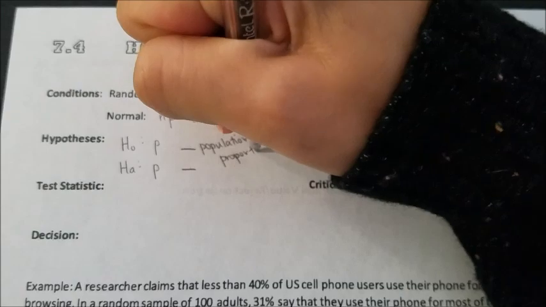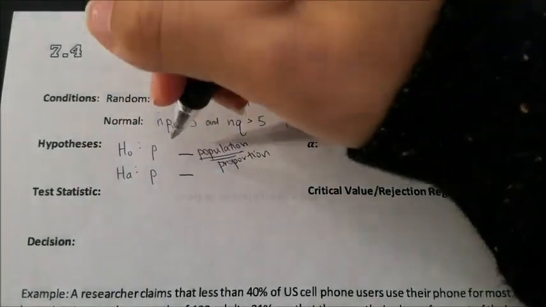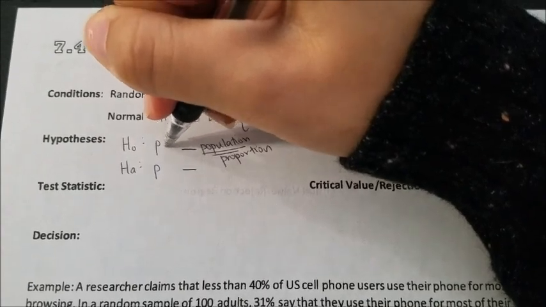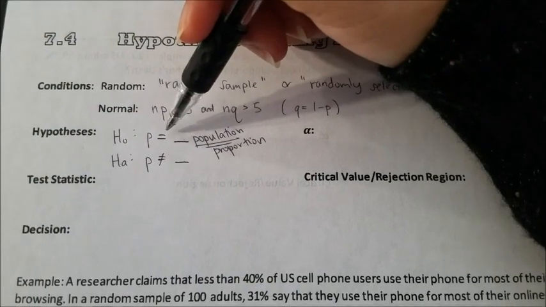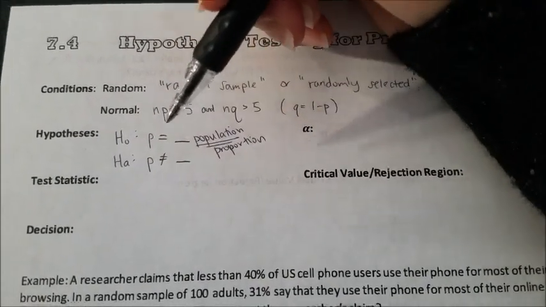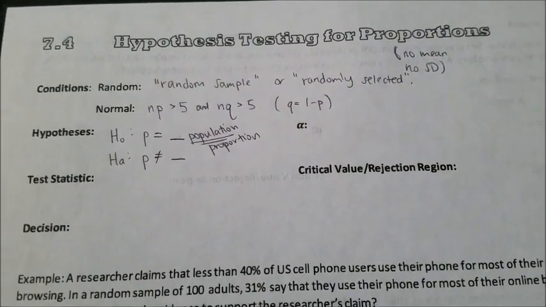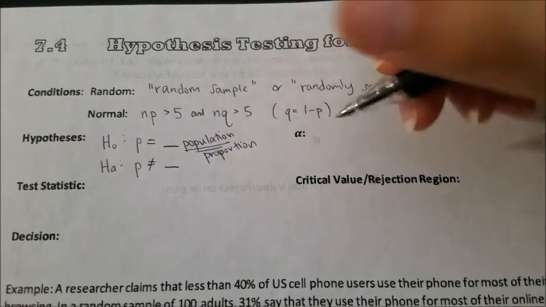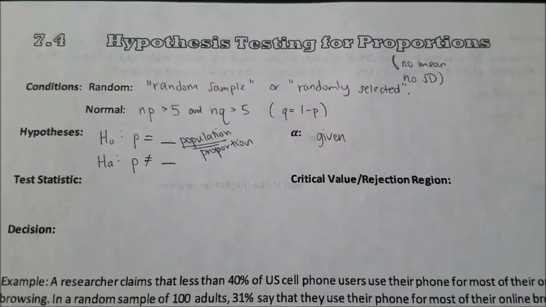It can't be from a sample. And then we either had like equals, does not equal, or we had the greater than or equal to and the less than, and so on. All of those symbols that we used before that always went together. Okay, then we had alpha is whatever's given to us in the problem.